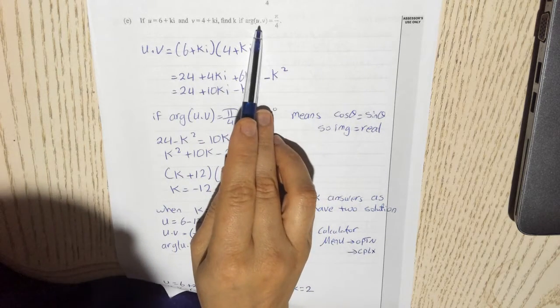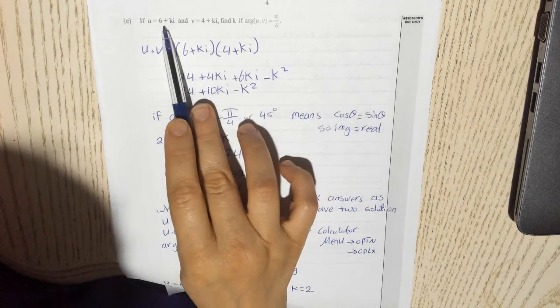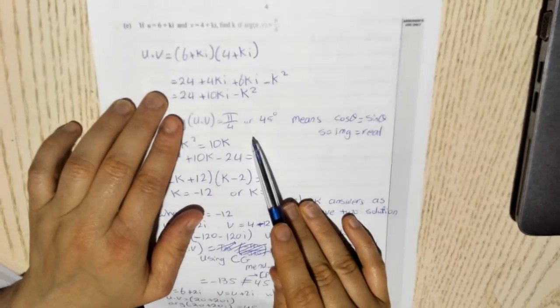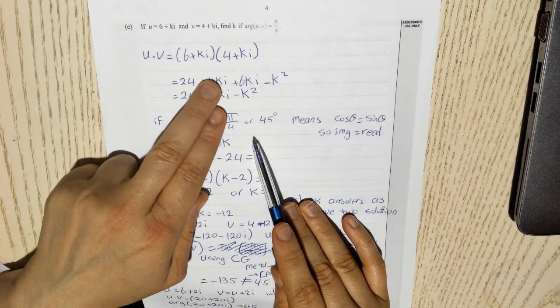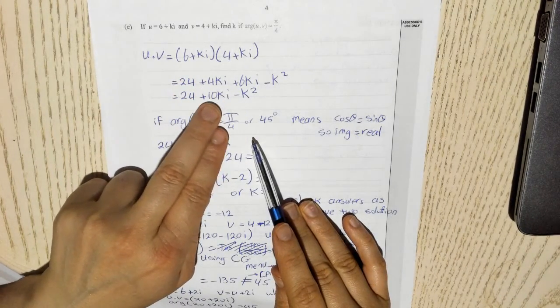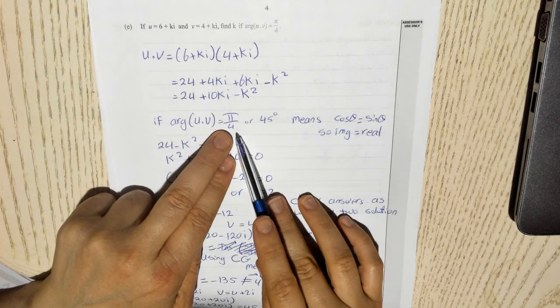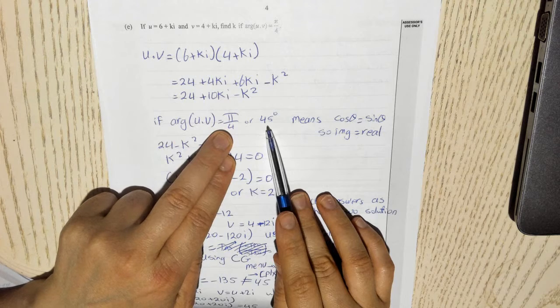Because I've got this multiplication of complex numbers, I know that I need to multiply those two. So you multiply those two complex numbers, normally expand, simplify.